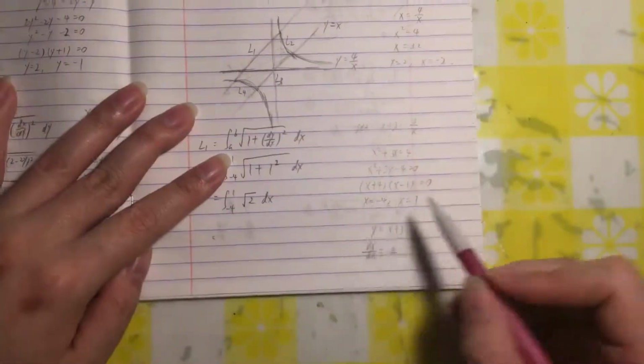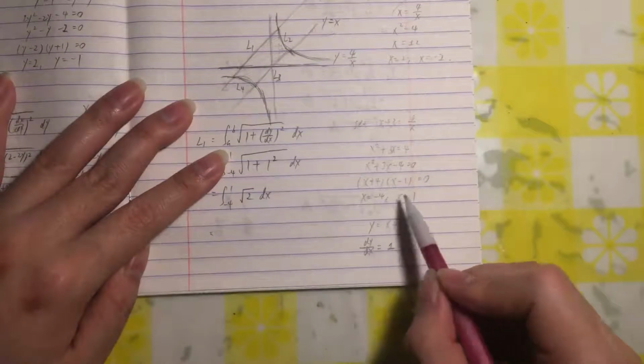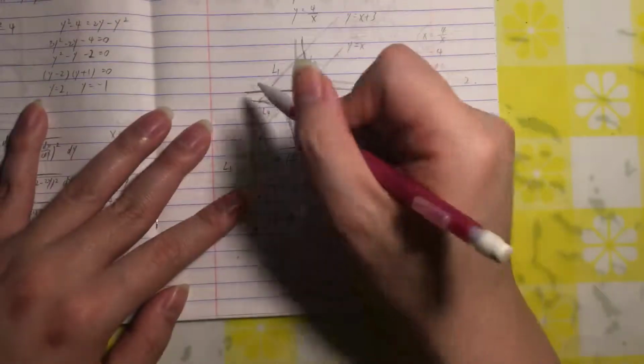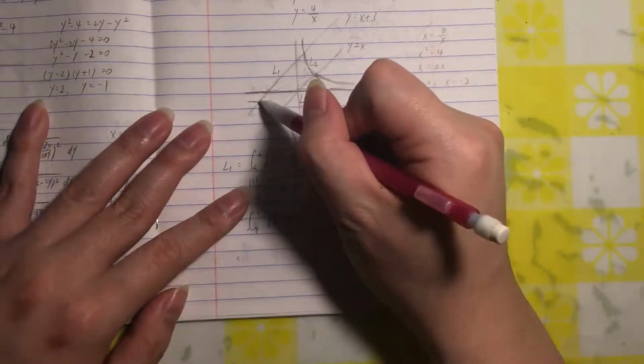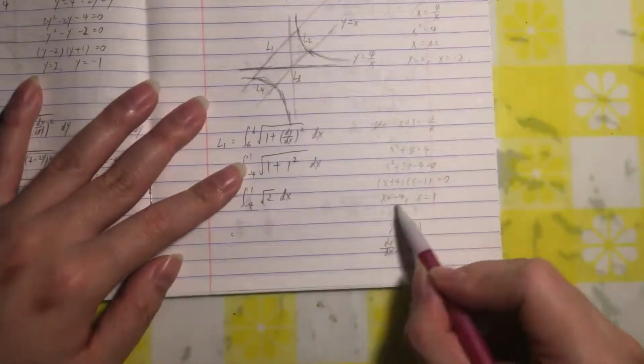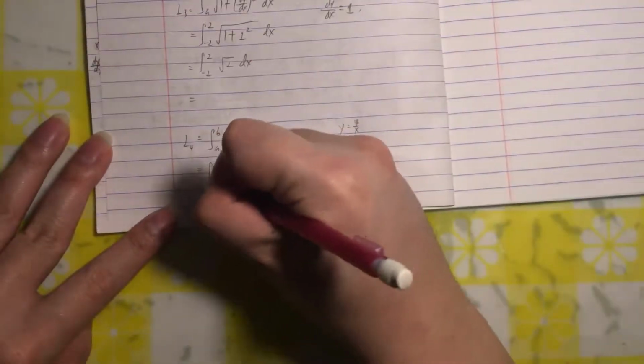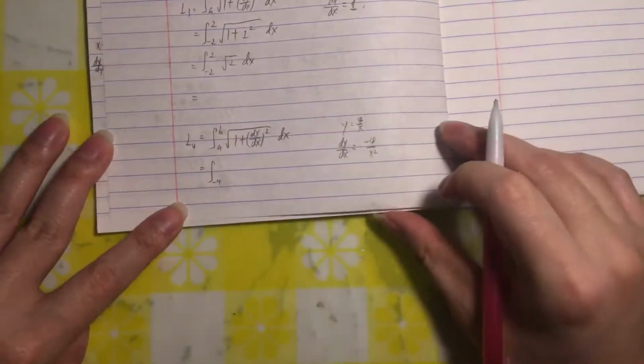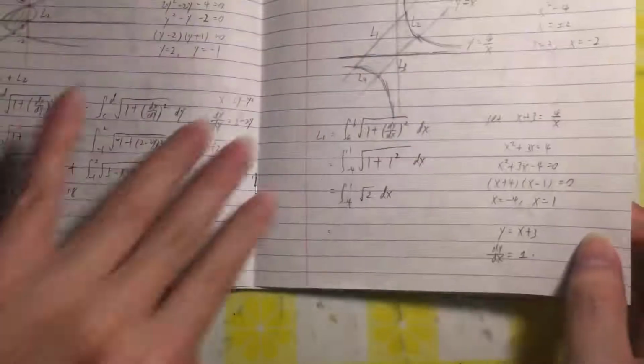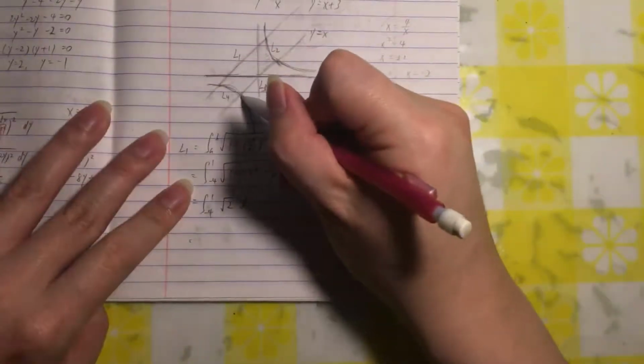Solve the equation, we get two solutions, x equal to negative 4 and x equal to positive 1. We know that this point here is negative, so we use negative 4. So that's the lower bound, negative 4. How about the upper bound? Upper bound is this point.